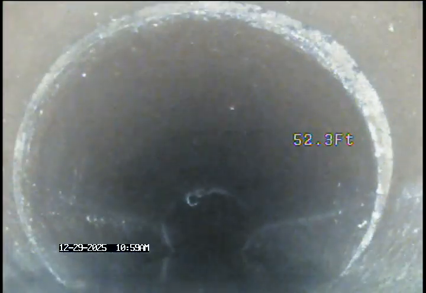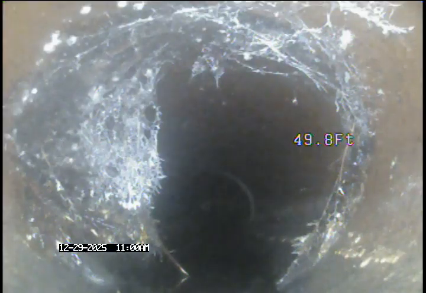And again, as we push forward, we can see the water sloshing around, just sitting around in the pipe. Moderate root at 49, path of flow on the bottom.